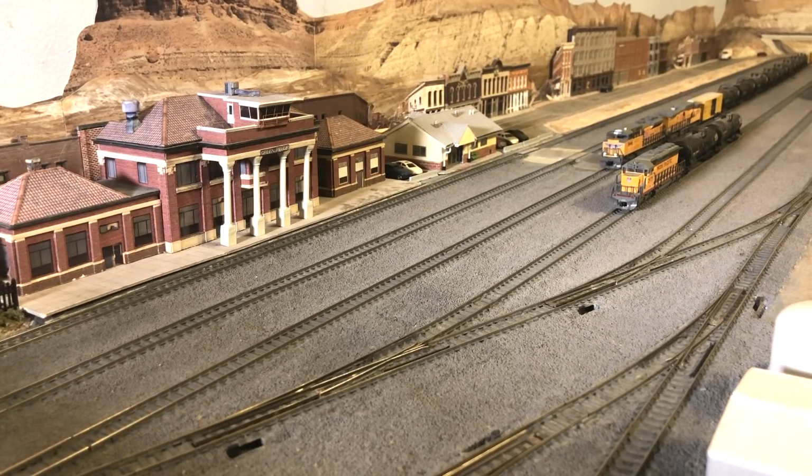The train now departs Green River to continue its westbound journey.